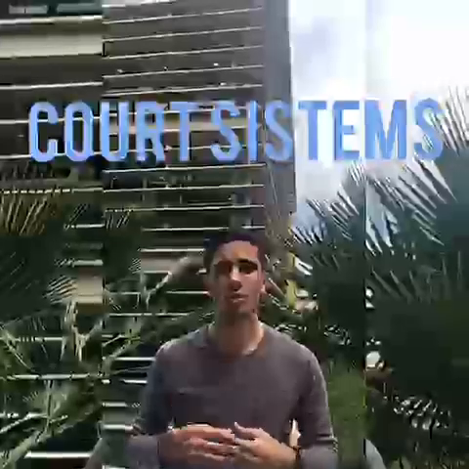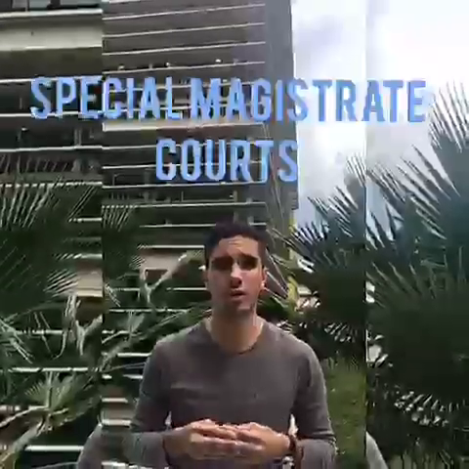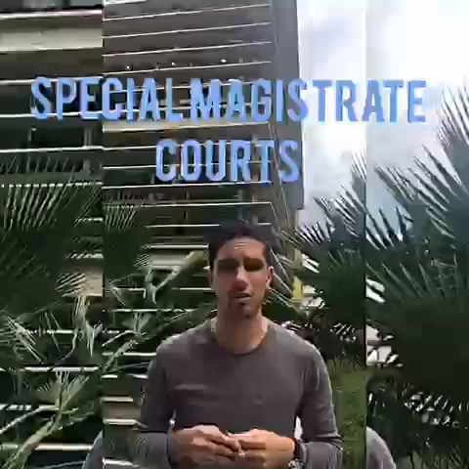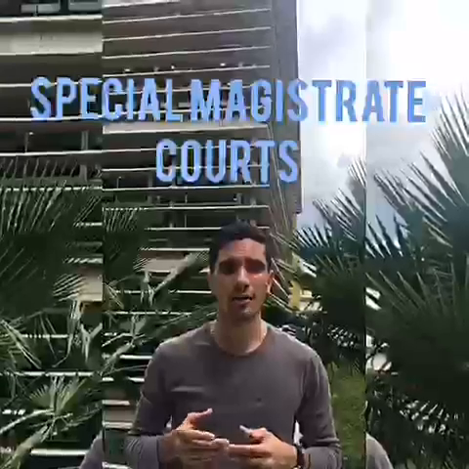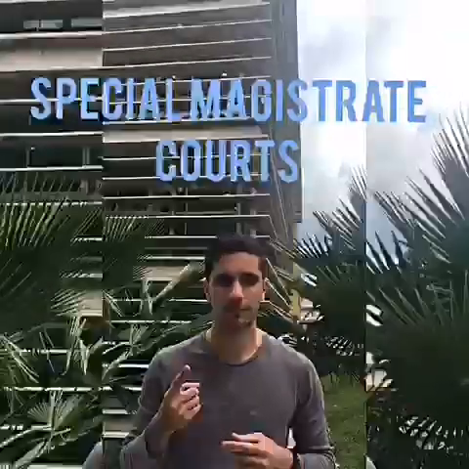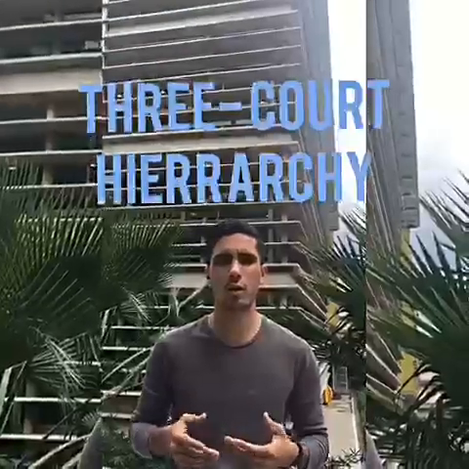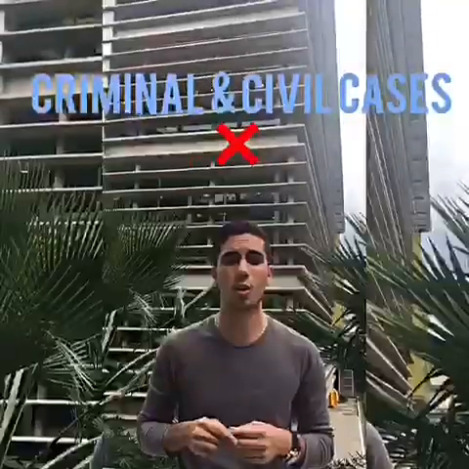Court systems in both countries are quite similar. Minor criminal offenses and small civil disputes are handled by special magistrates courts tasked with resolving such disputes. In the US, these are cases for state courts almost exclusively. More serious crimes and civil cases in both countries are then subject to a three-court hierarchy. In the US, at the federal level, criminal cases and civil cases are not heard by separate courts. At the state level, however, many states do have separate court systems for these two types of cases.